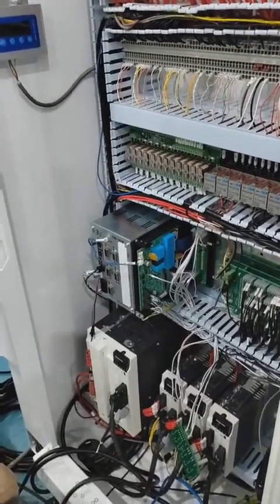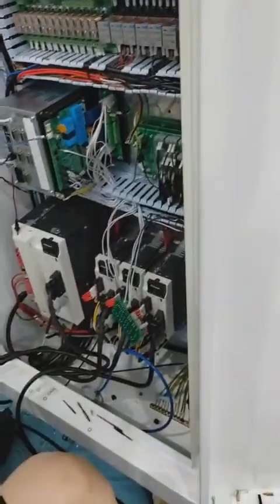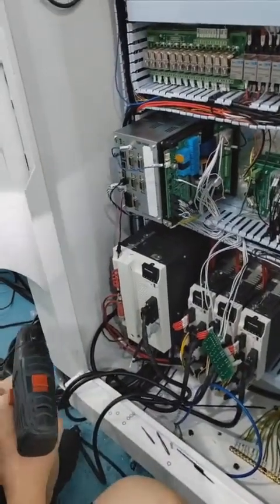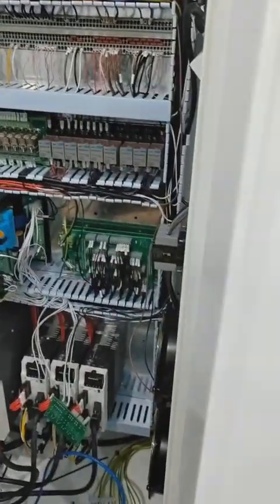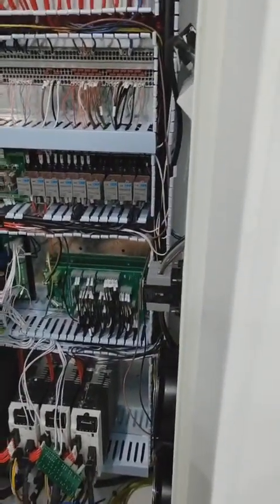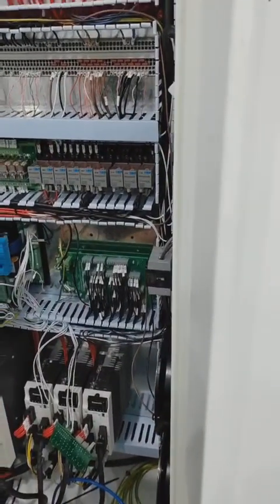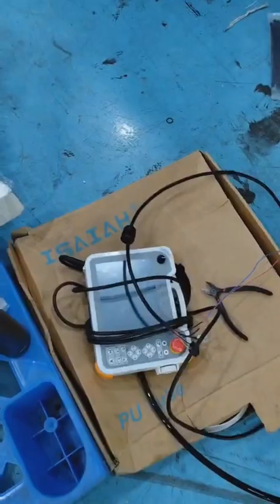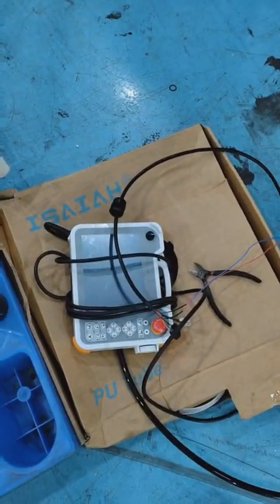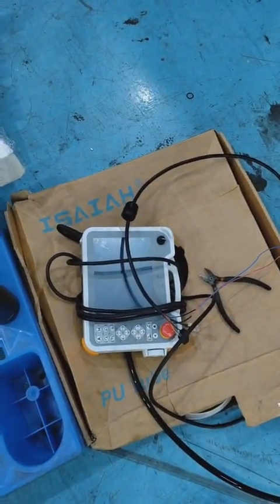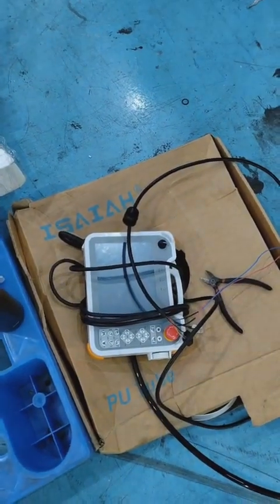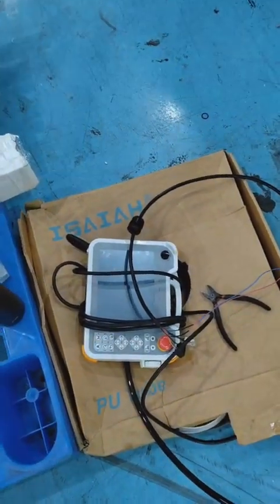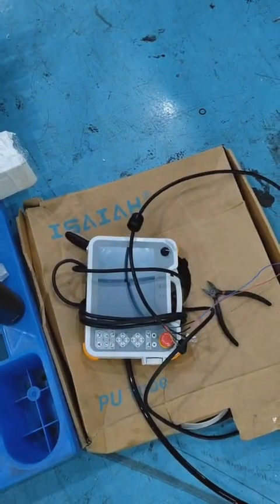The main motherboard is here, and the servo driver, servo controller. The dial board, all the communication signals are from here. And this one is the control box of the IML system. So everything you can use to start up the program and to start up the machine.